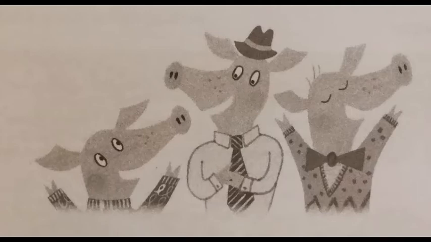Now the third little pig built his house of bricks. Build, build, build, build, build. He knew that the wolf would be up to his tricks. Build, build, build, build, build. Along came the wolf on his way back from town. Huff, puff, I can't blow it down. No, I couldn't.